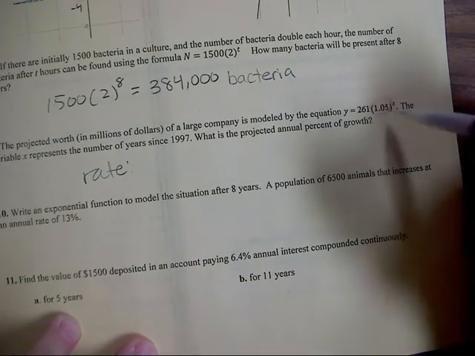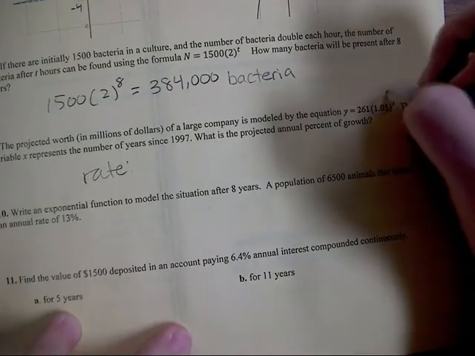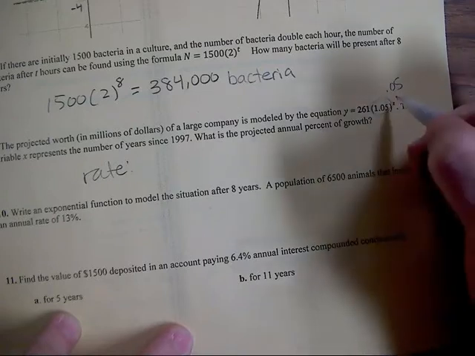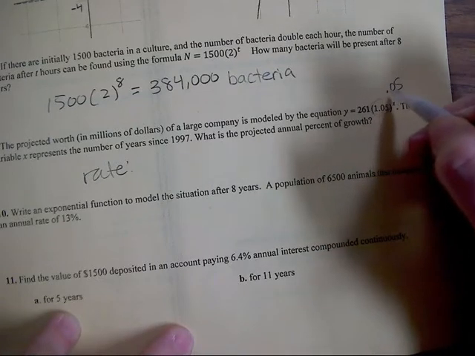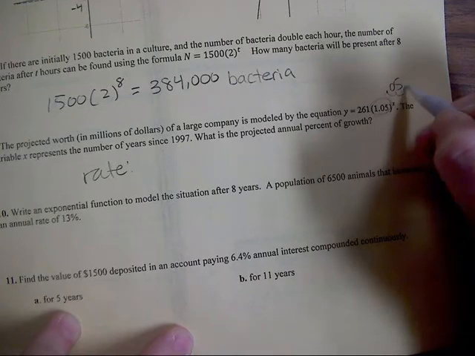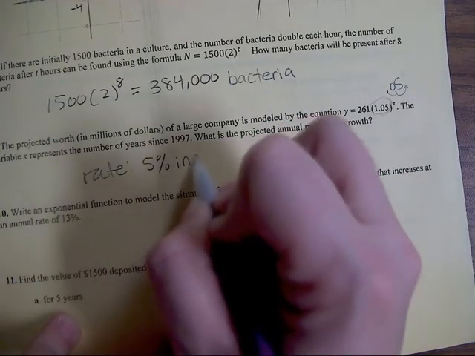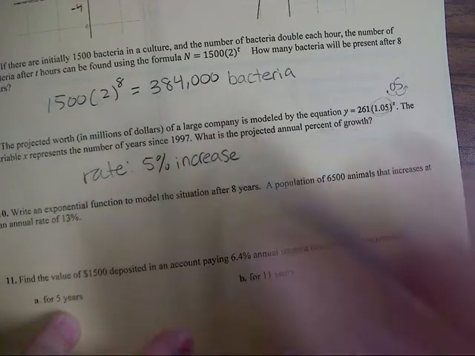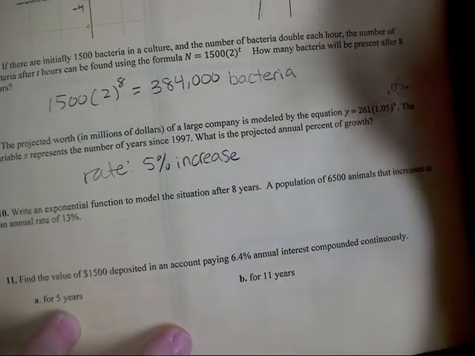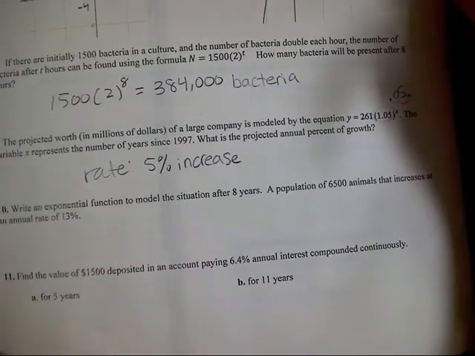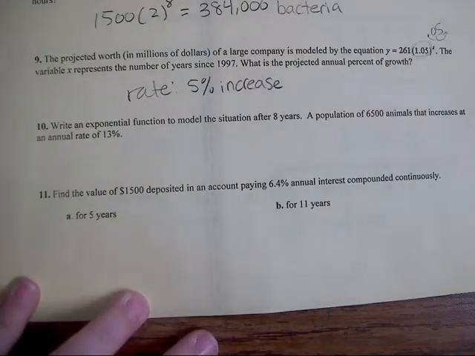It is more than the number 1. It is actually 0.05 above the number 1. Okay, I want to convert that into a percent, so I'm going to move my decimal the other way twice. This is going to be a 5% increase each year for this company. Their annual percent of growth is 5% increase each year.